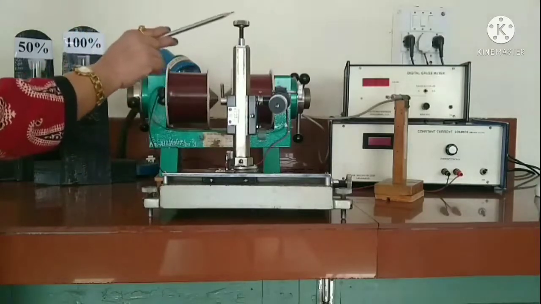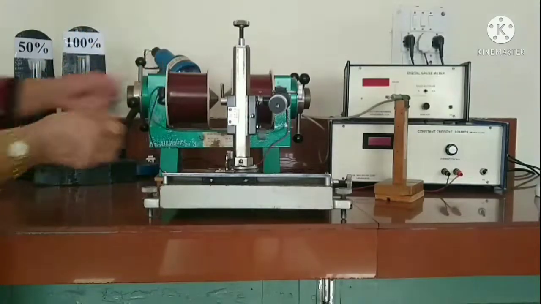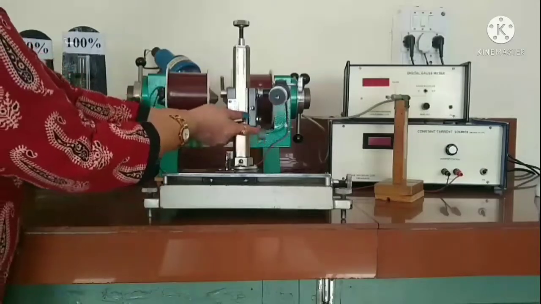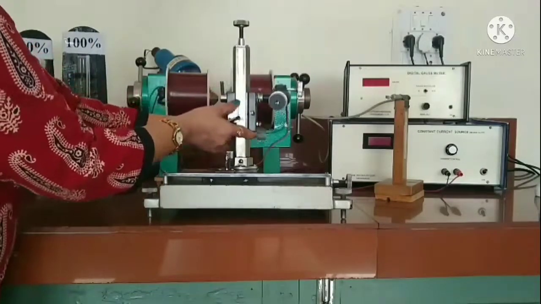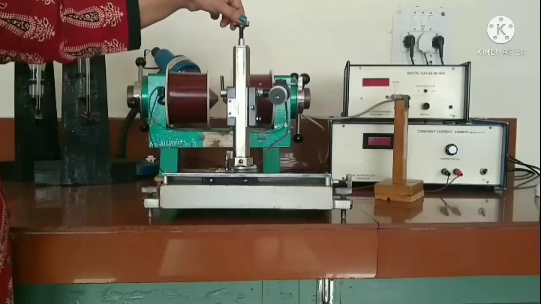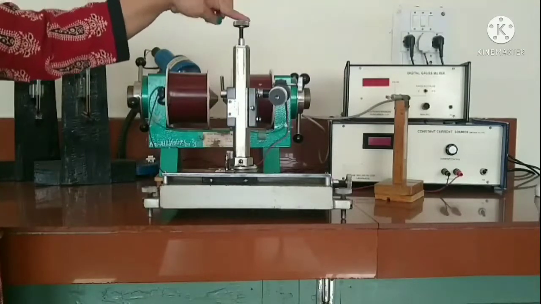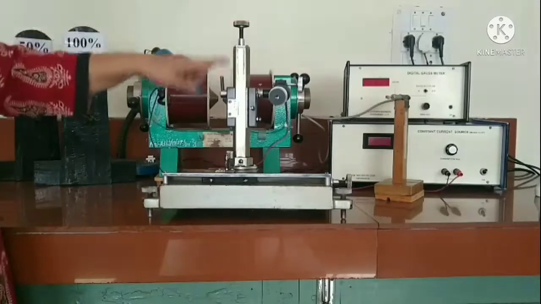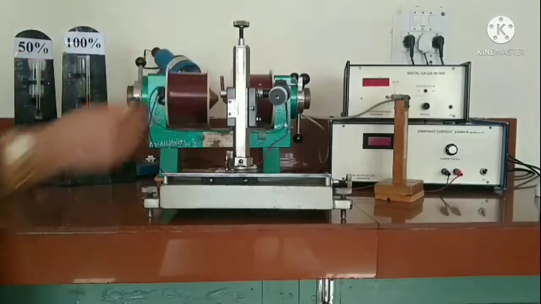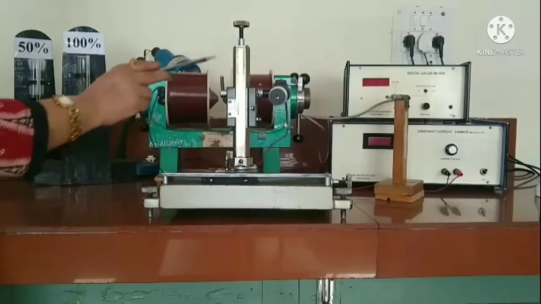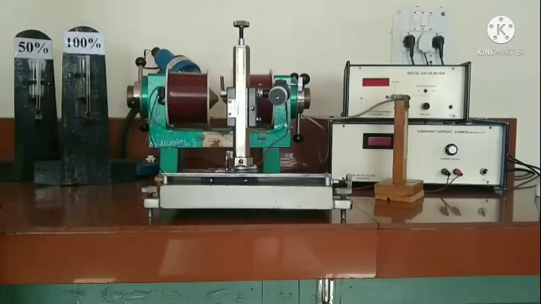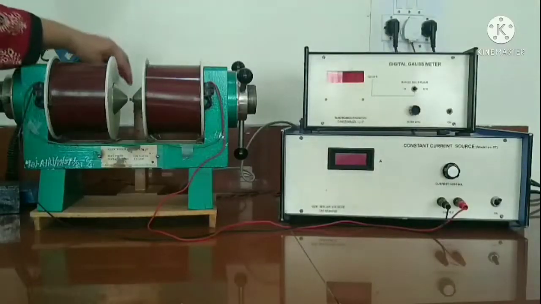This is the fine screw adjustment. If we have to move it by larger distance, we use the other screw to move it. But when we have to move by small distances, we use this fine screw. During the experiment, mostly we will be using the fine adjustment screw. Now let's start the experiment.